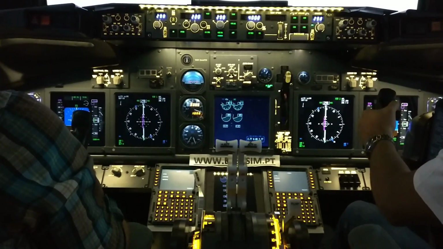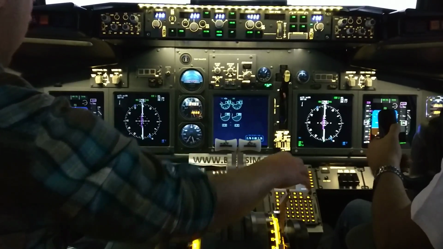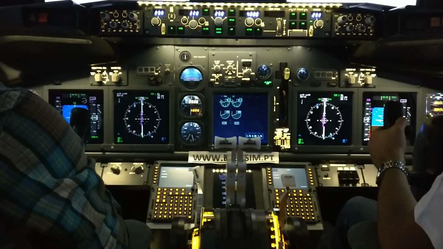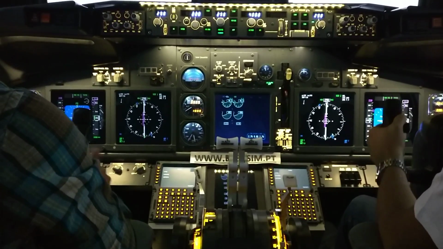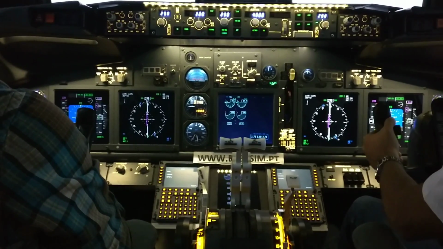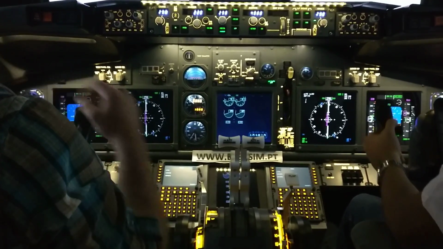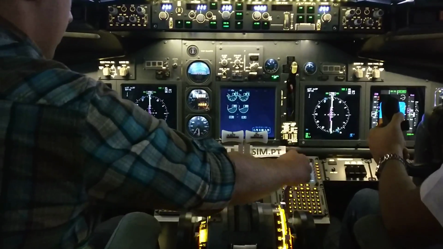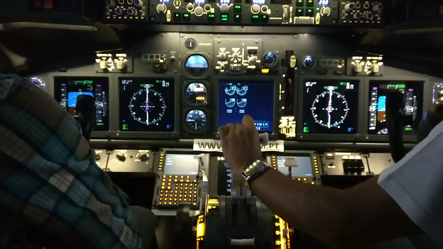So flaps 1. Speed check. Flaps 1. You can help it by pitching down. Yeah. Flaps up. Speed check. Flaps up. Flap controls. So it's throttle. Okay. Your thrust signals.